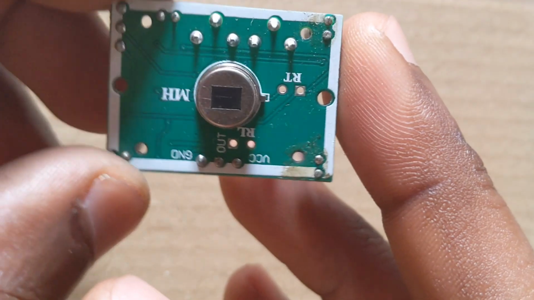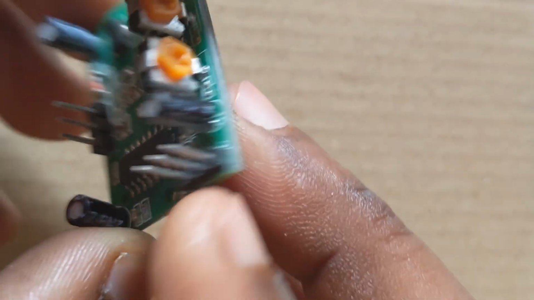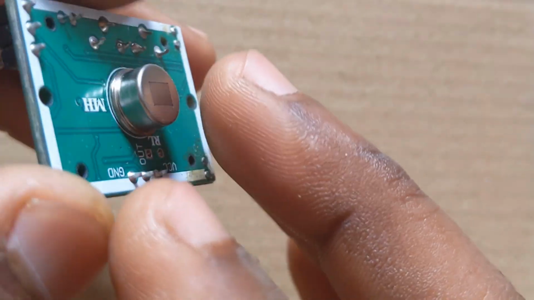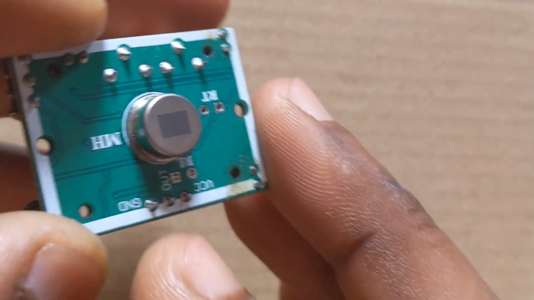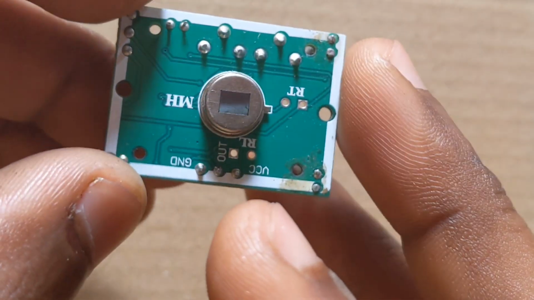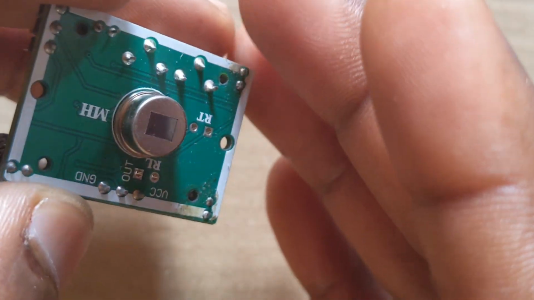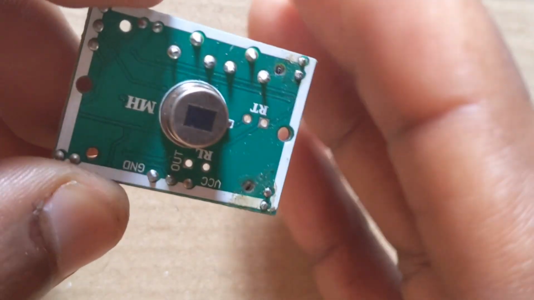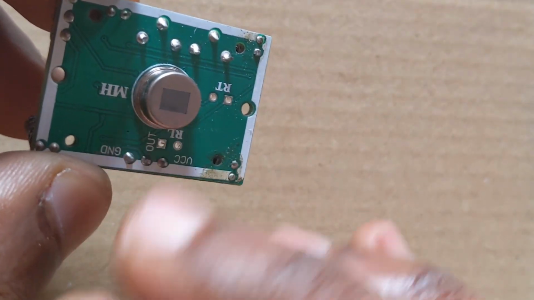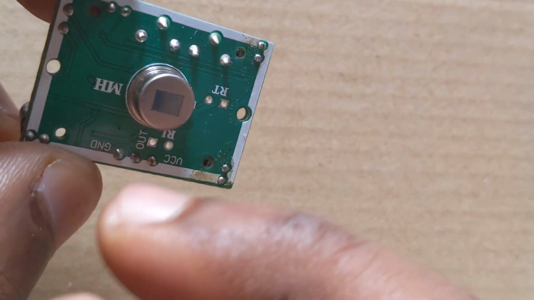Here we have the other guy. This one is also an infrared sensor, but it's passive. It doesn't really transmit infrared light. What it does is detect thermal radiation. You see, for example, my body is transmitting some heat, or doing thermal radiation.